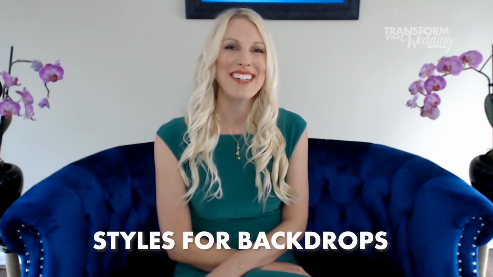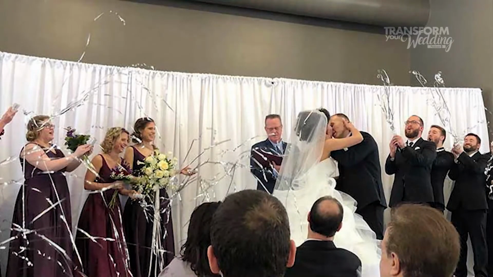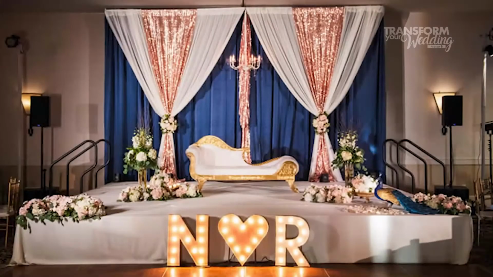Now let's talk about all the different styles that you can do with backdrops. The easiest is to just do a simple backdrop where you leave the fabric hanging straight down. That creates a really classic and elegant look for the backdrop. You can also add something called a swag or valance. This is a second crossbar that runs parallel to the first one, and this allows you to add a second layer of fabric. Once you add that second layer of fabric, you can use it to create different styles.